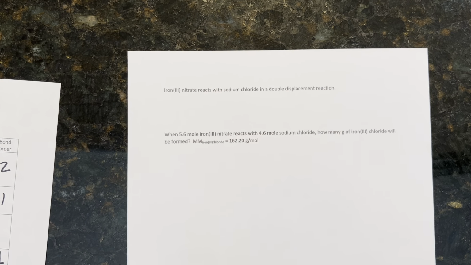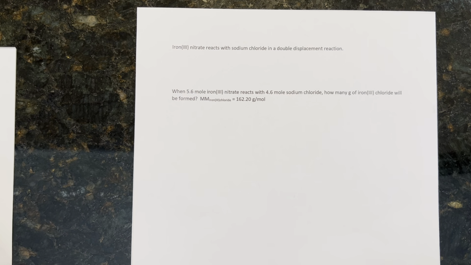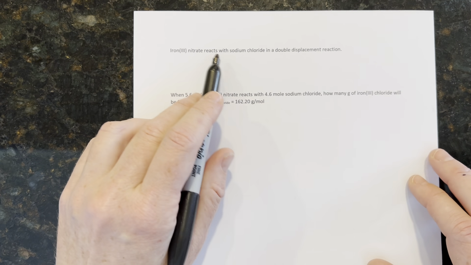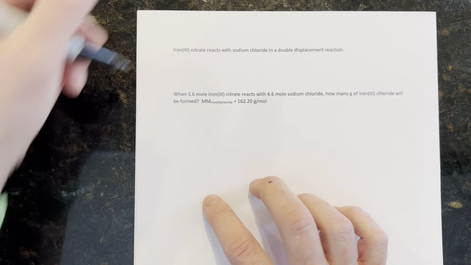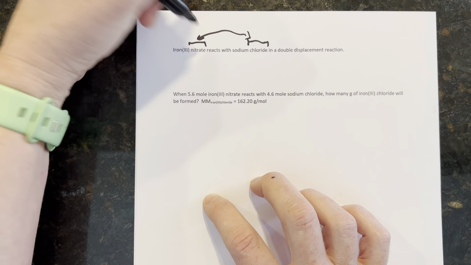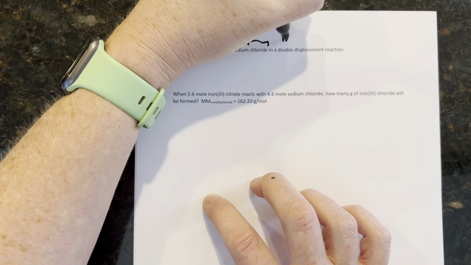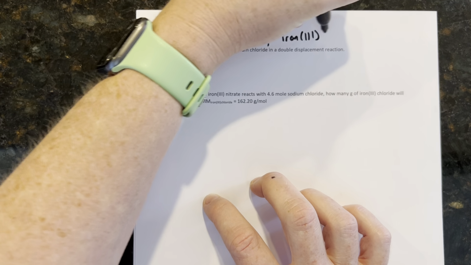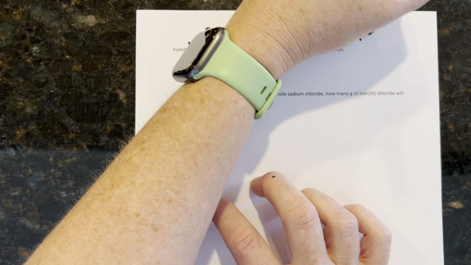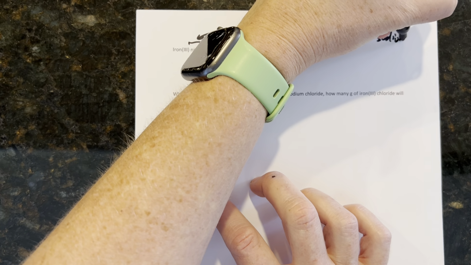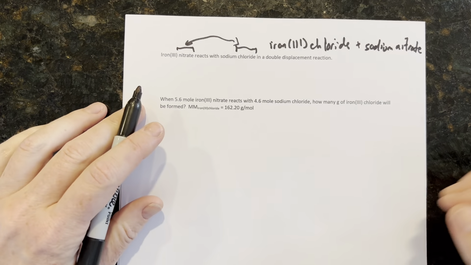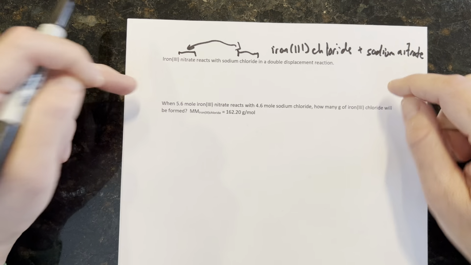Okay, last but not least, it's kind of one I told you I would give you. It says iron 3 nitrate reacts with sodium chloride in a double displacement reaction. Well, if iron 3 nitrate reacts with sodium chloride in double displacement, that means the nitrate and the chloride are going to switch places. It's going to make iron 3 chloride and sodium nitrate. And you should be able to do this reaction.